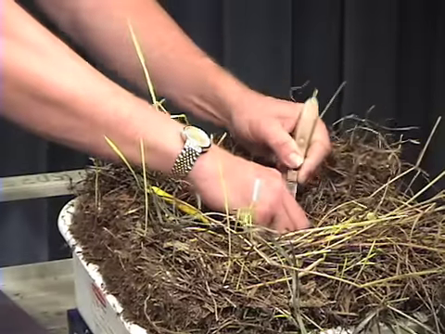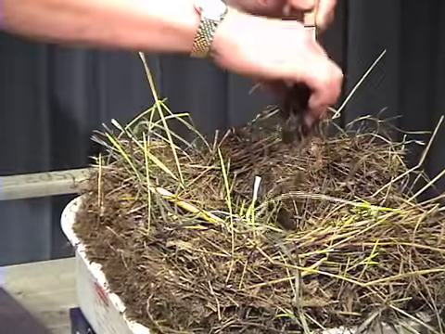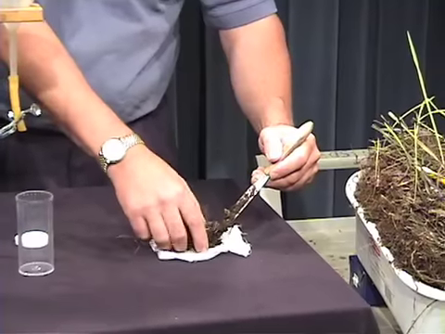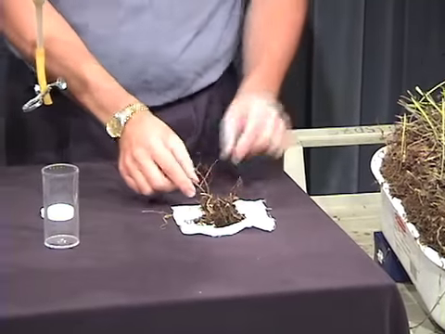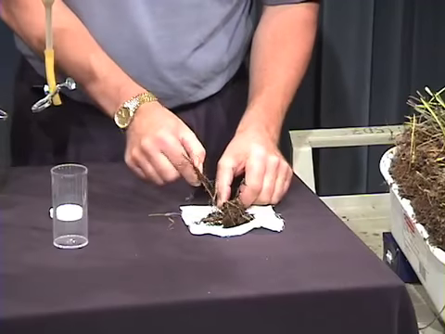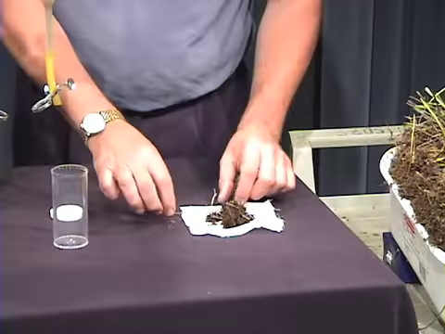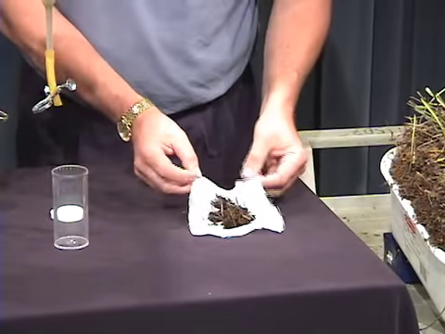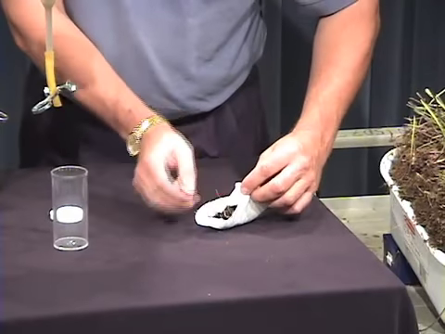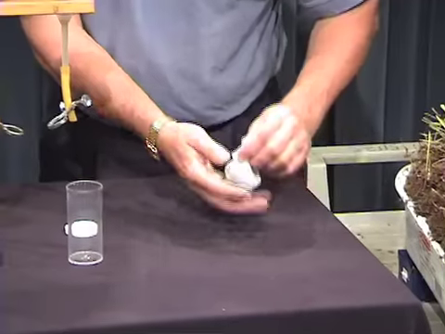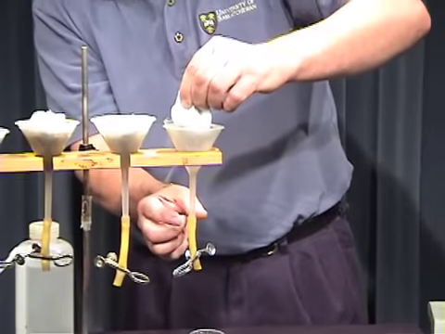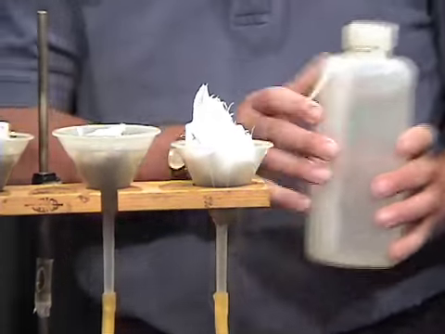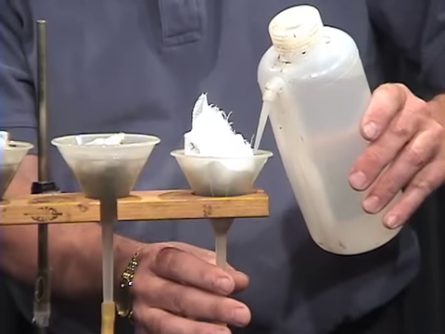So I'm just going to take a small sample of this moist soil from my container, and I'm going to transfer it onto this piece of cheesecloth. Now I've got more soil material than I need here, so I'm going to pull some of the bigger parts and just get rid of them here. Okay, so here we have a nice little quantity of soil. I'm going to pick up the corners of this cheesecloth, and I'm going to place it in the funnel like that. Now finally, I'm going to fill this funnel completely with water.